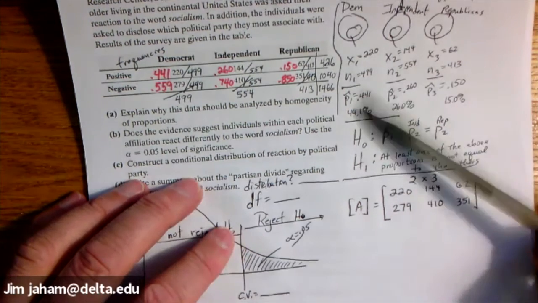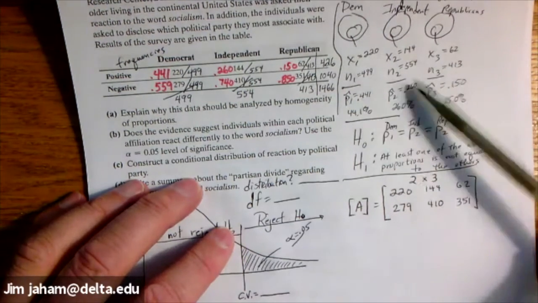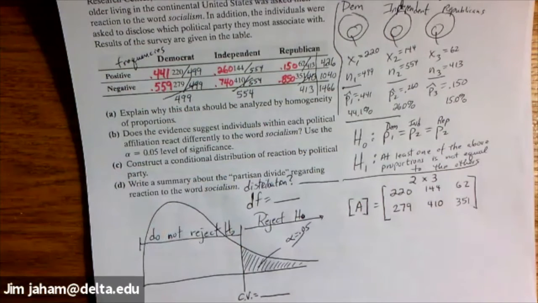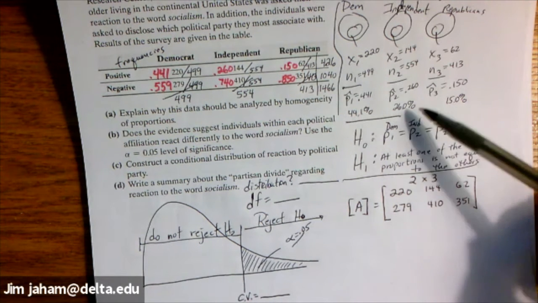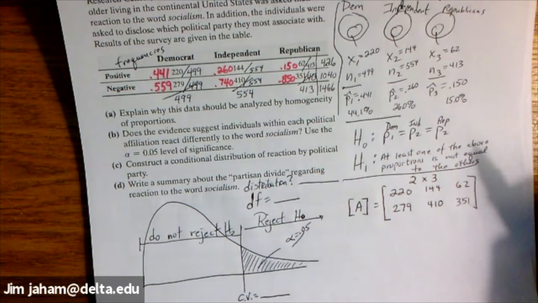And because of the way that we selected these proportions, these sample proportions are the percentage that actually have a positive reaction to the word socialism. And you can see, less than half have a positive reaction.